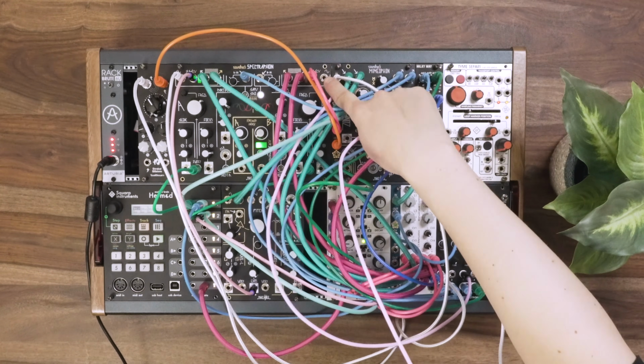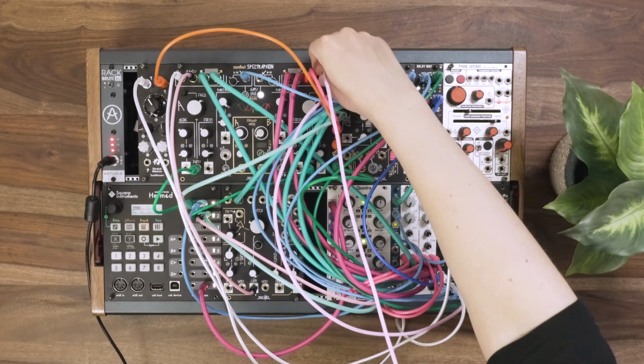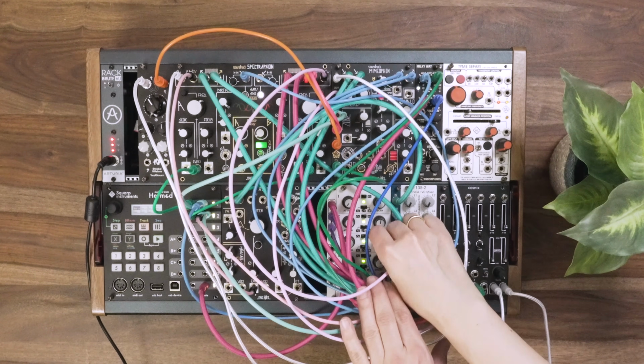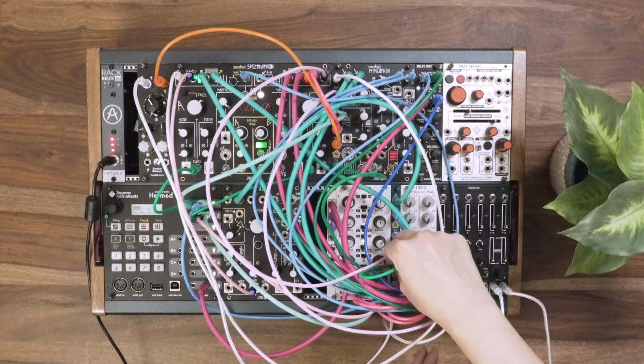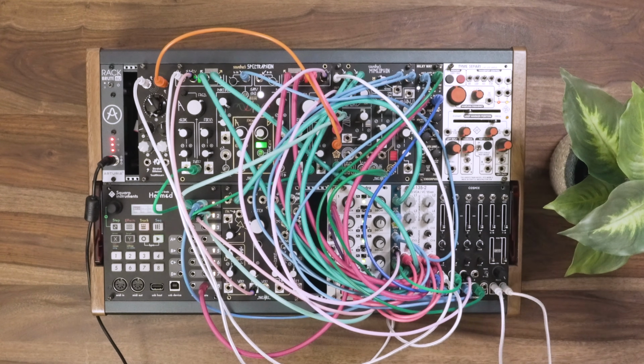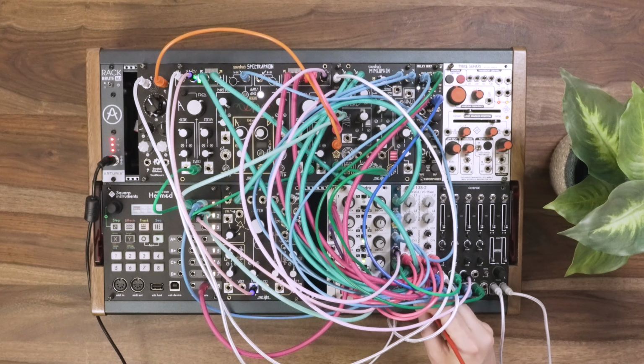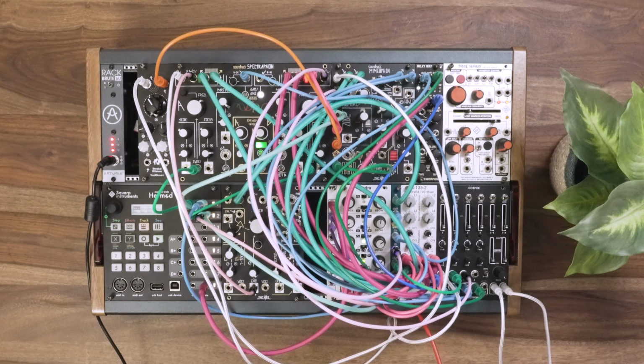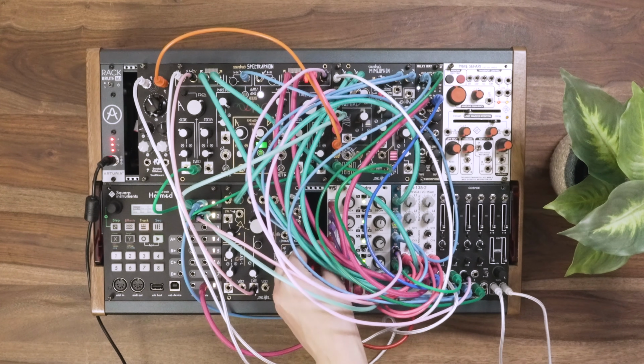I would also like to use the sine wave output from side B over here. And I will patch it over here into my dual low pass gate. And I will take the output and patch it into my mixer. As for the trigger signal, I will take a copy of the main clock signal, which I patch into the multiple, and then patch it back here into the CV in.